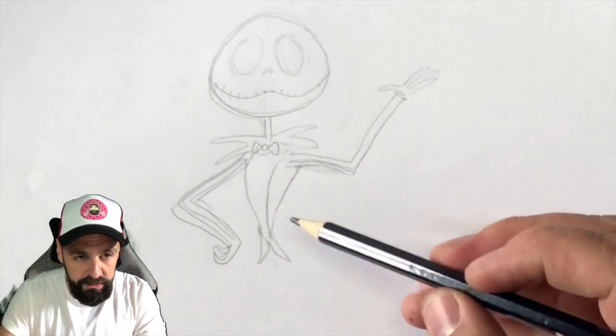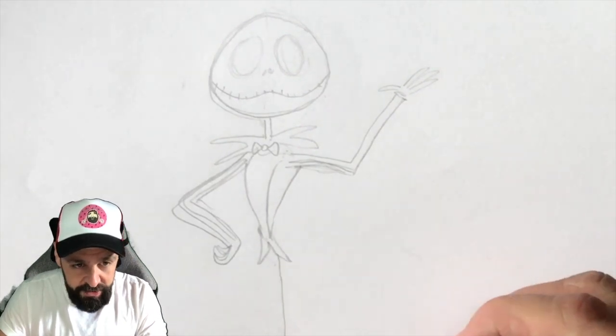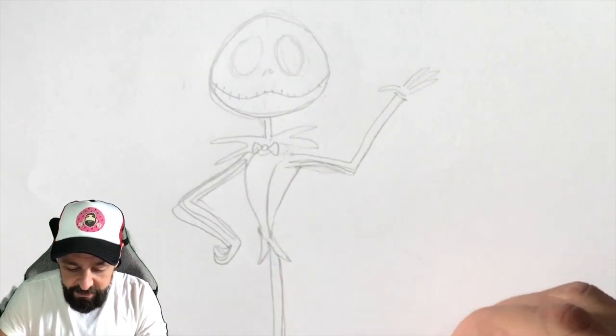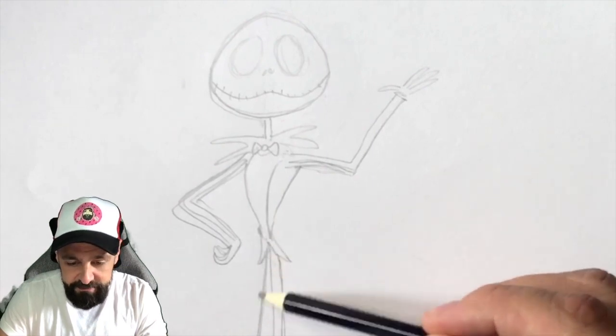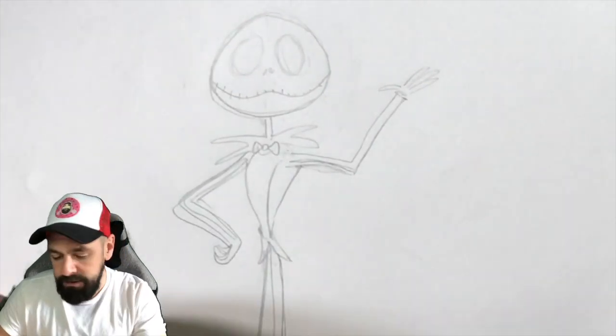And he's got a long old leg. I'm struggling to get all this on the page, aren't I? Here we go. Long old leg. I'm going to go right off the page now. There we go. Oh, well, it doesn't matter. You can do the feet. I'll trust you with the feet. We'll just do the top bit.